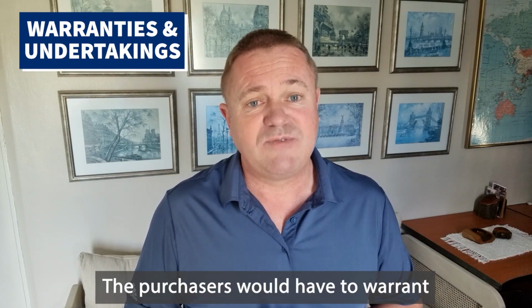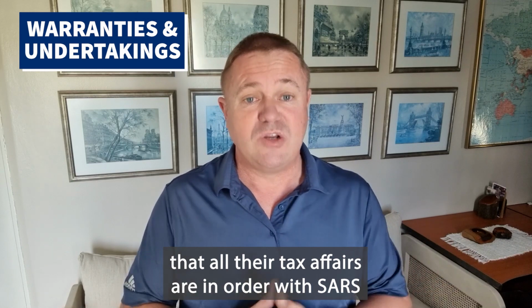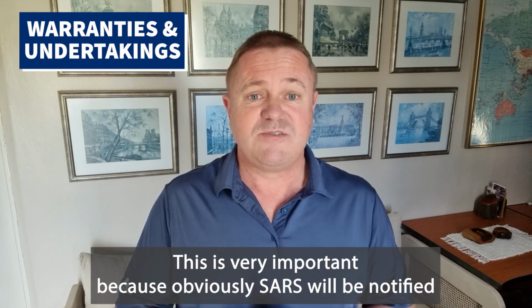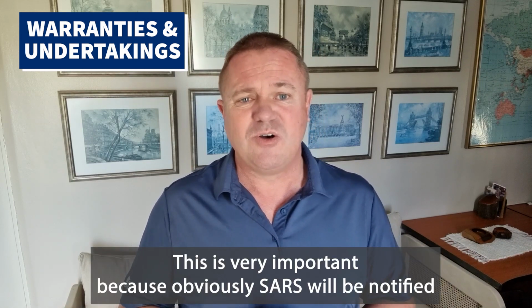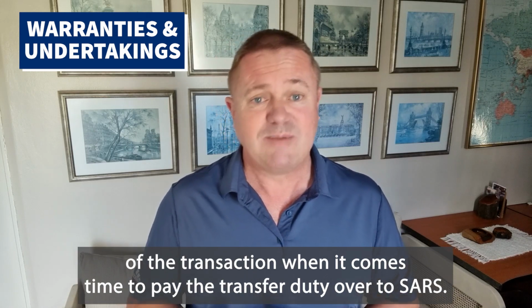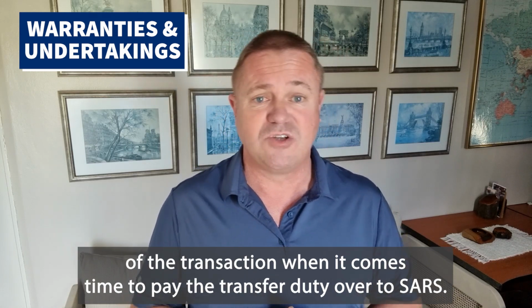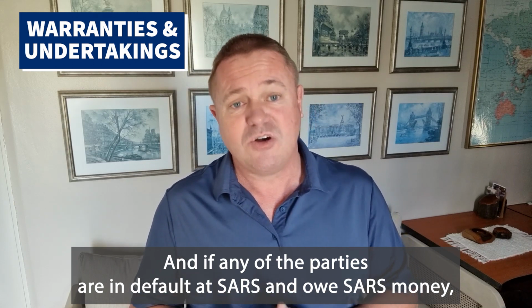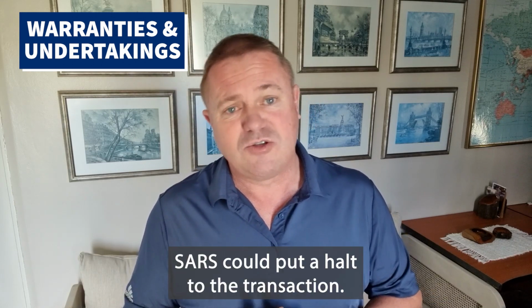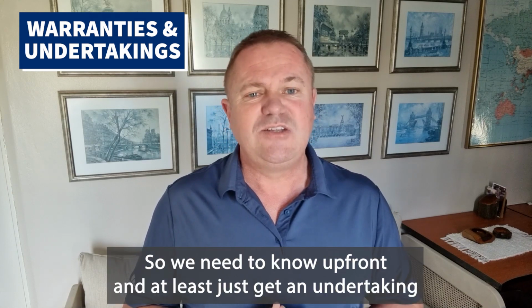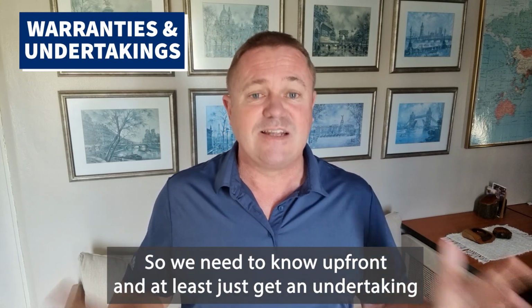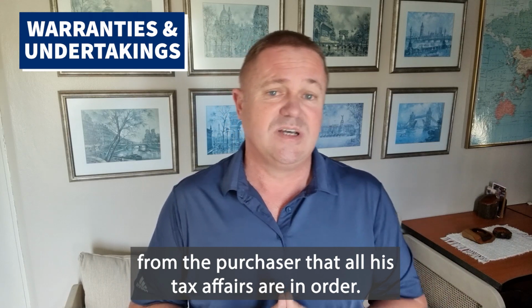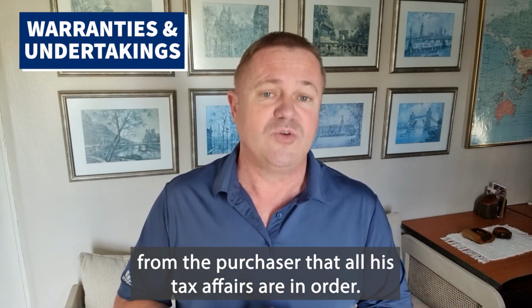Then there will be a few clauses with certain warranties and undertakings made by the parties. The purchasers would have to warrant that all their tax affairs are in order with SARS. This is very important because obviously SARS will be notified of the transaction when it comes time to pay the transfer duty over to SARS. And if any of the parties are in default at SARS and owe SARS money, SARS could put a halt to the transaction. So we need to know up front and at least just get an undertaking from the purchaser that all his tax affairs are in order.